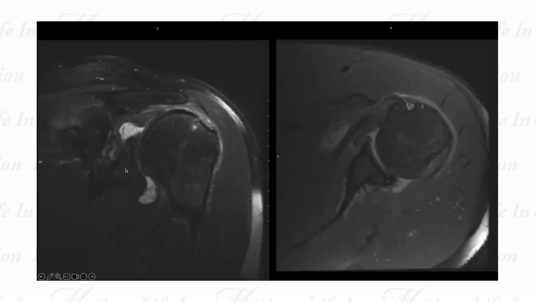This particular series is called the coronals, meaning we're slicing the patient like a loaf of bread from front to back. So like I said, the arm bone is here, their head would be up here, their neck and spine would be in this area here. They're kind of laying on their back, looking out at us.